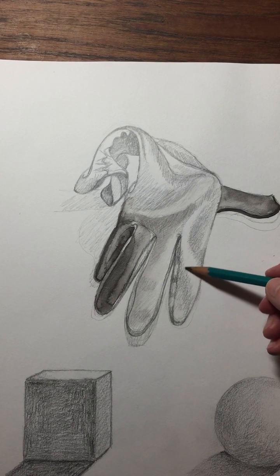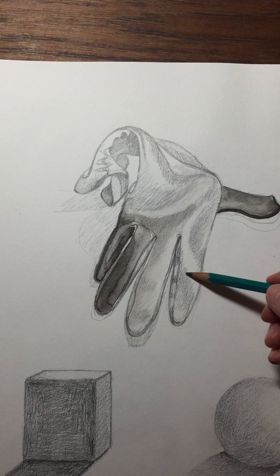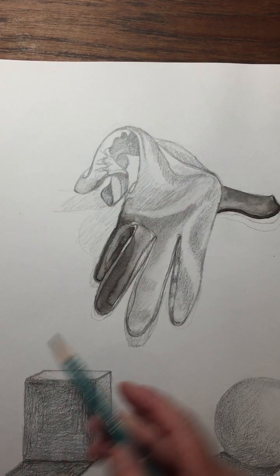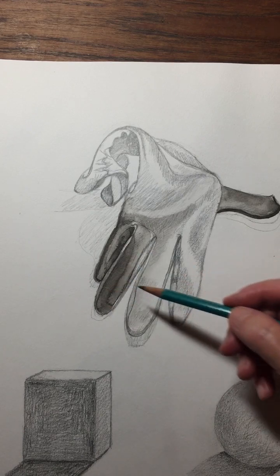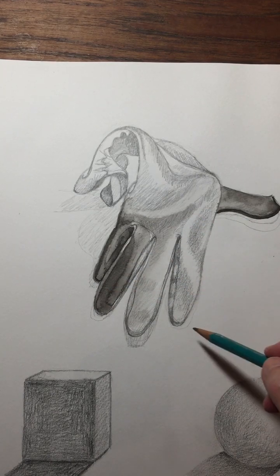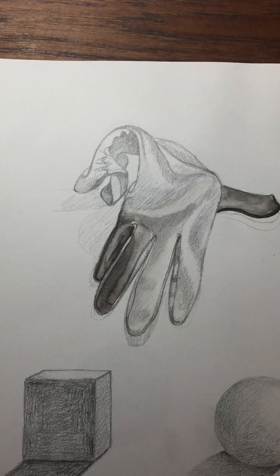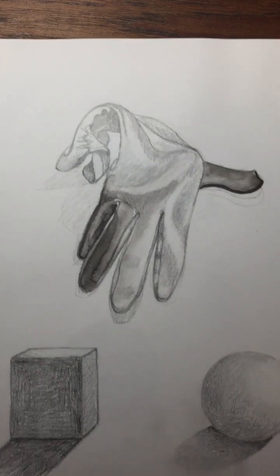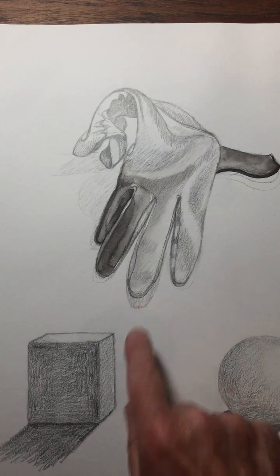And then my glove starts to look like fabric with different creases. And it's going in and out, right? This was actually an ink wash over here, demo. Okay, so you have to have value change. If you don't have value change, it does not look dimensional. So everything has to have lights, darks, and cast shadows. And here's my cast shadows for this.